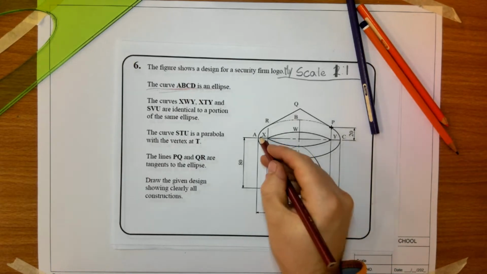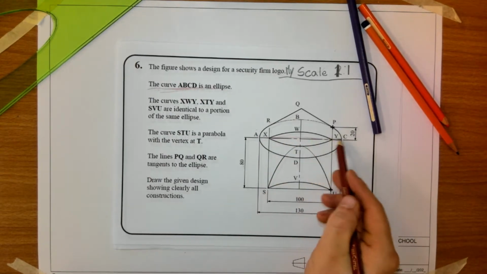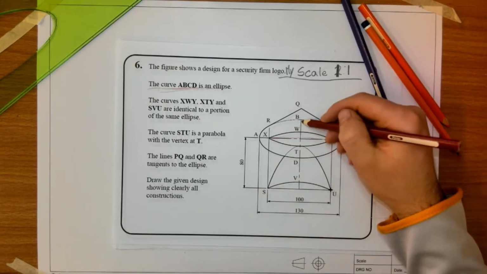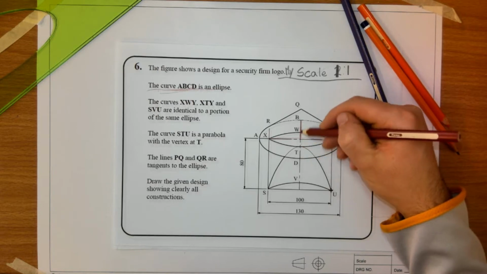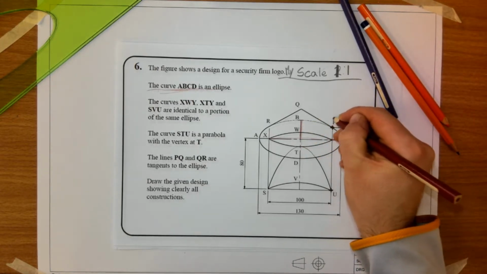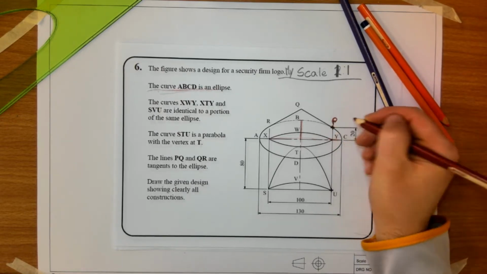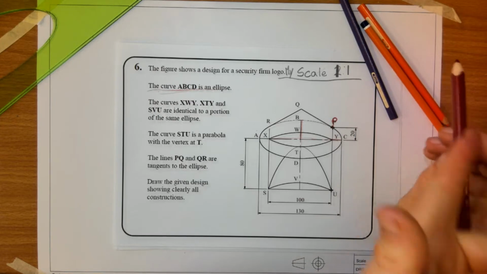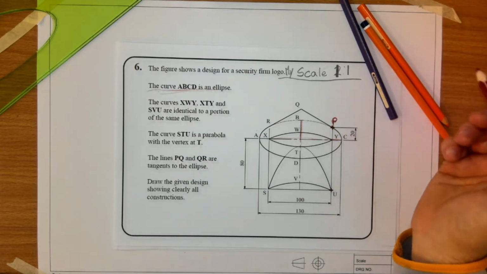Well, I have the major axis A to C. I can see I don't have the minor diameter. I do have a point P on the curve. So how we're going to find an ellipse is we're going to use our major circle and our point on the curve. That's how we're going to get it.